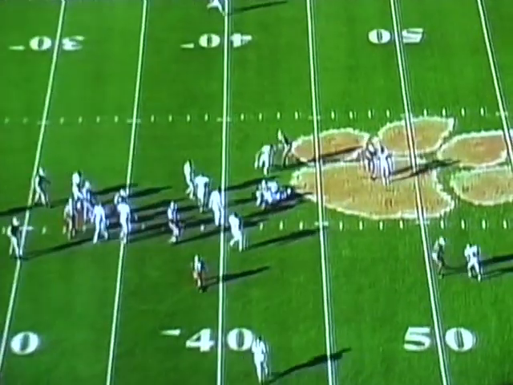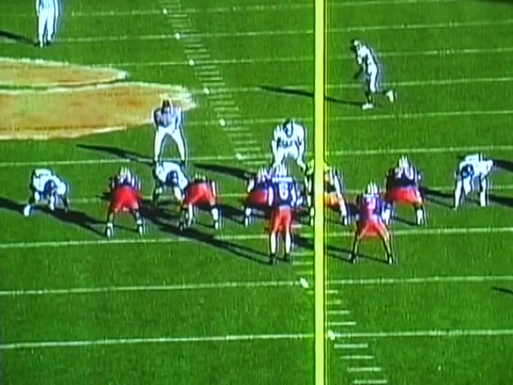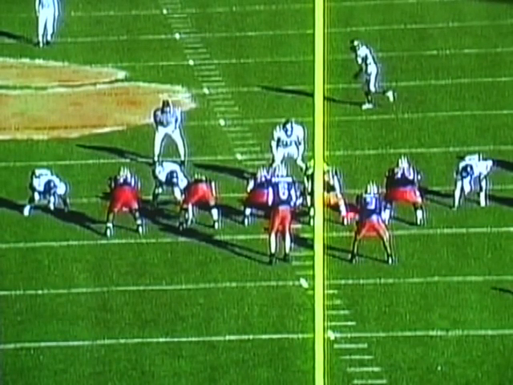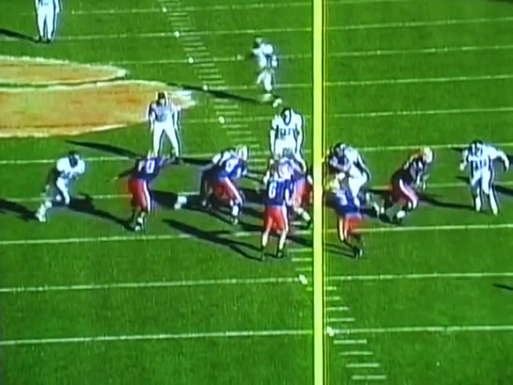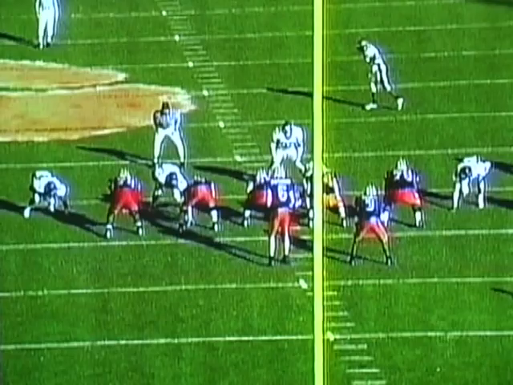Again, watch the back. I talked to you a little bit about how the back's going to cheat to the gap. That's what he's going to do. He's going to cheat the gap area, and watch how he's downhill, and the quarterback has to reach the ball to him.